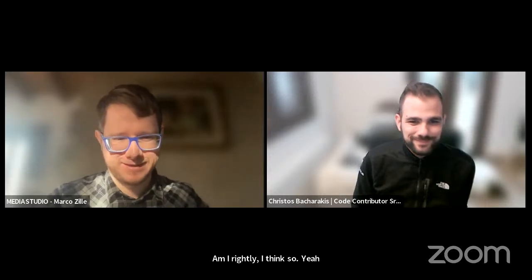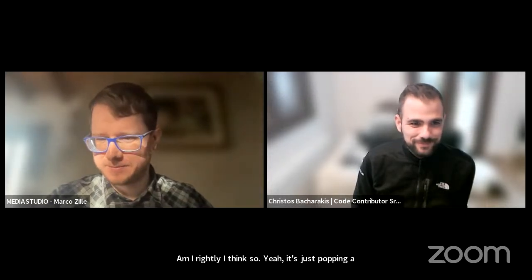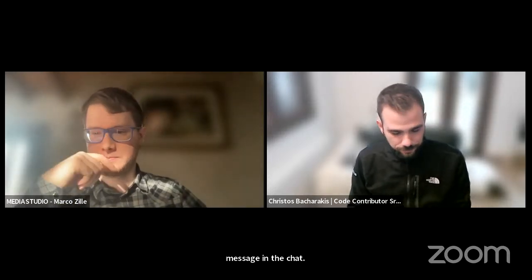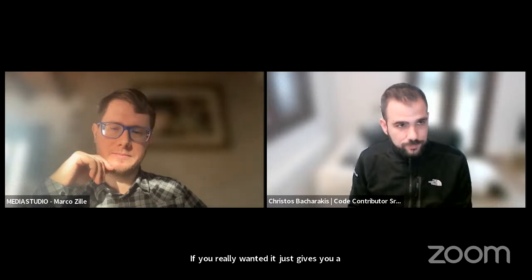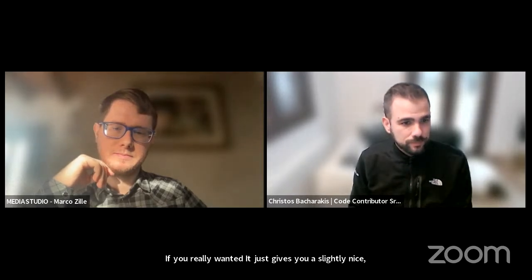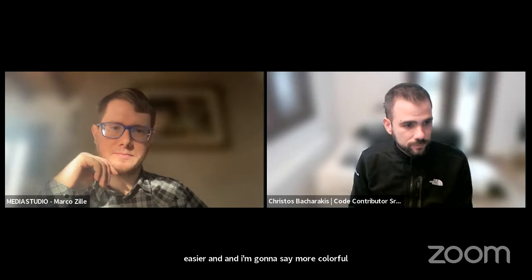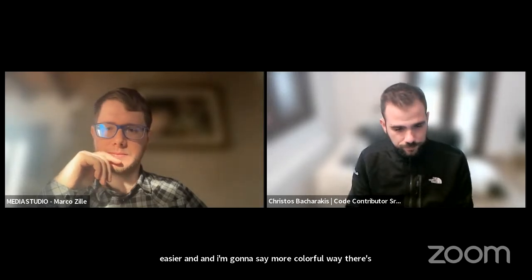I think so. I was just popping a message in the chat. I think you might be able to tail the log file manually if you really wanted. It just gives you a slightly nicer, easier, and I'm going to say more colorful way. You can pass it which component you want to see the logs for.